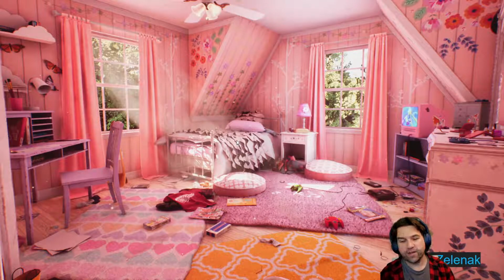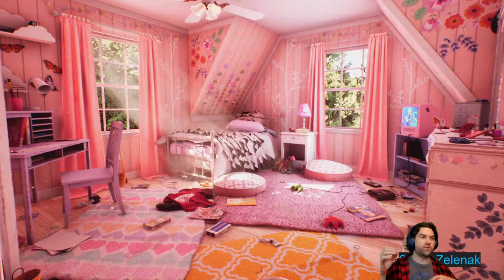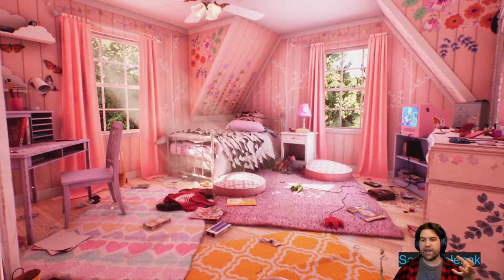She said she wanted to create her dream room for her 12-year-old self. And it feels it. It's the ultimate picture of that. And this was a piece that got her a job as an environment artist in the game industry.